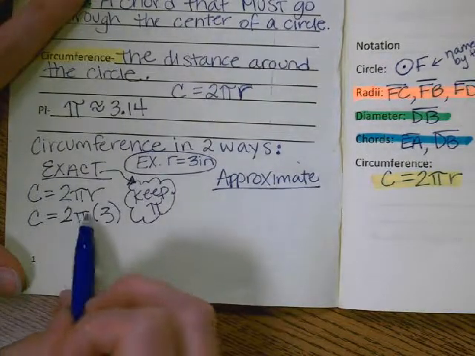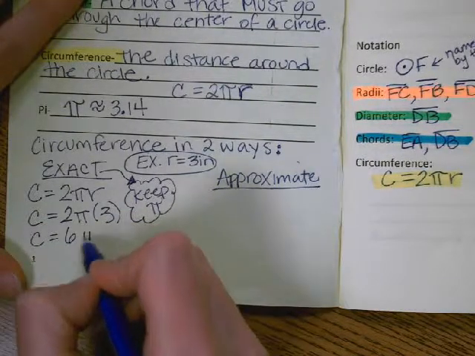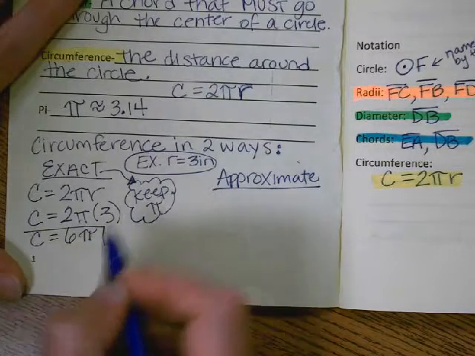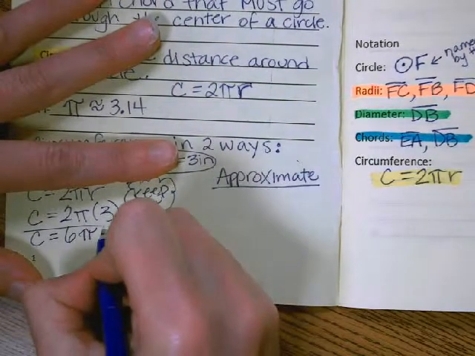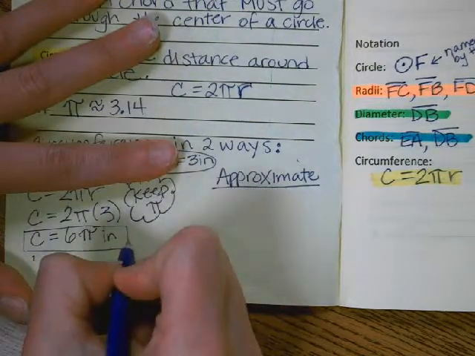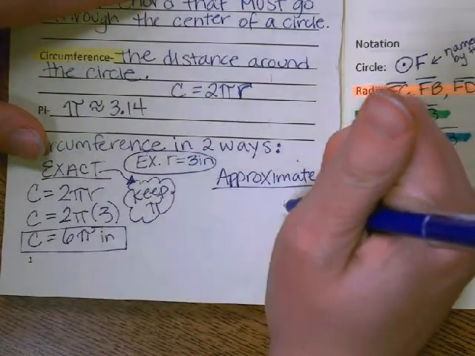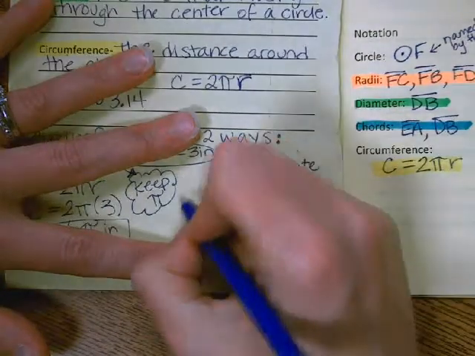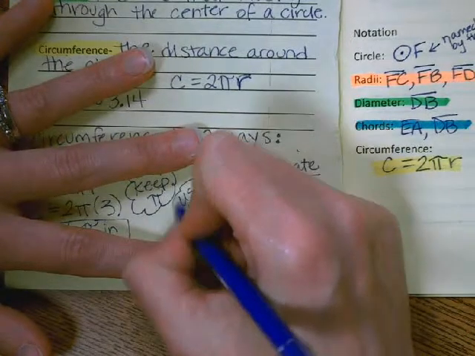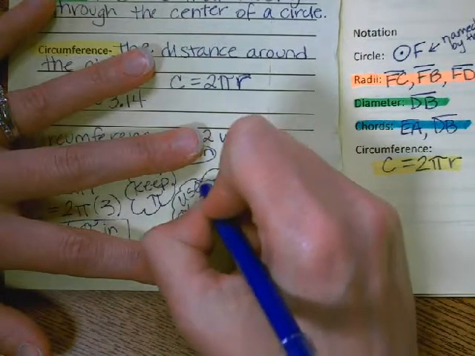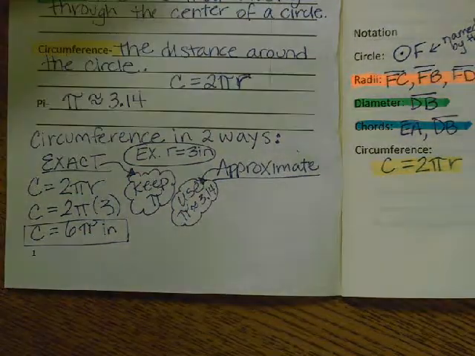So I'm not going to get rid of the pi here, but I am going to do 2 times 3. So circumference equals 6 times pi. And we would say in inches because it said 3 inches to begin with. So 6 pi inches. That is circumference in exact form. But if they say to approximate pi, then you would use pi equals, or pi is about, 3.14.